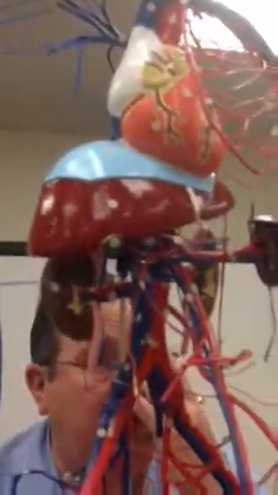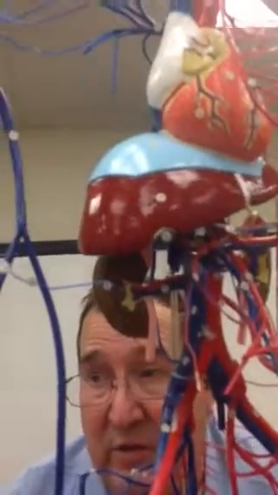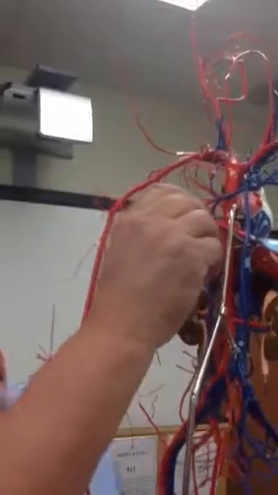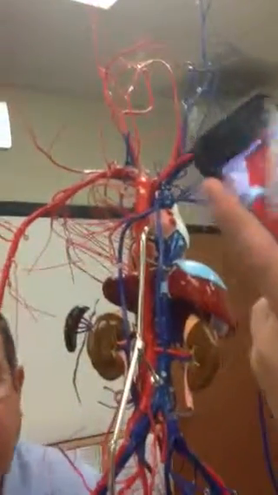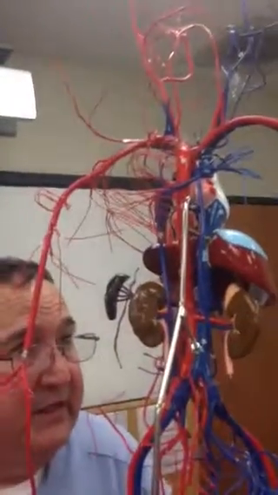Hepatic means liver, portal means door. It's the door to the liver. It's got that big one going into the liver. I'm going to turn it around. If you look right here, there's the number 45, a little bitty blue one right there. That's the hepatic vein going back into the inferior vena cava. You see it, little bitty one?